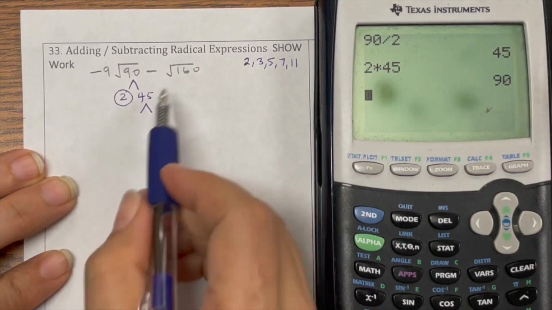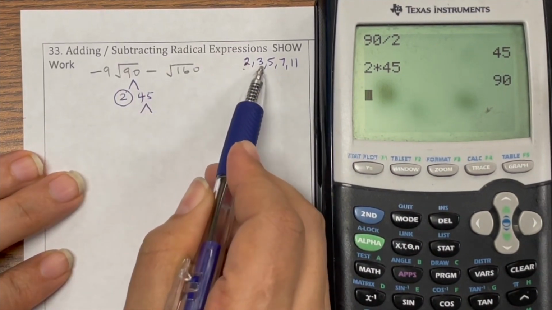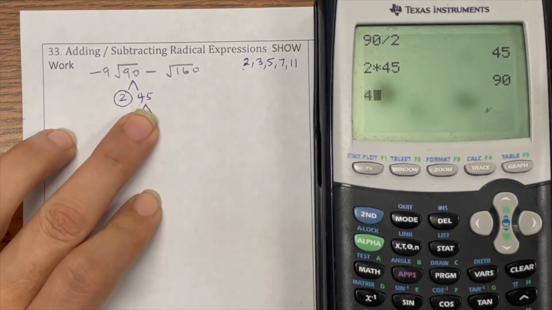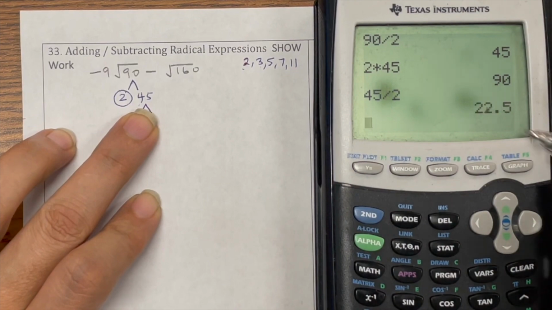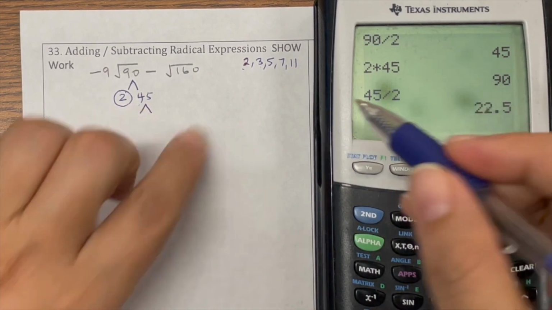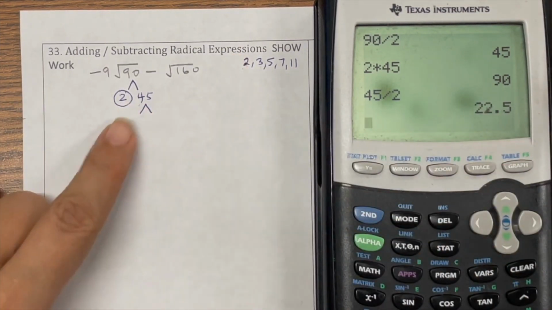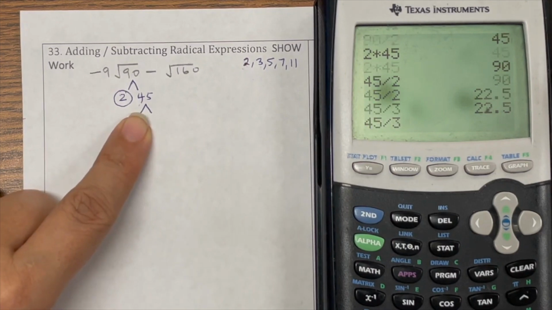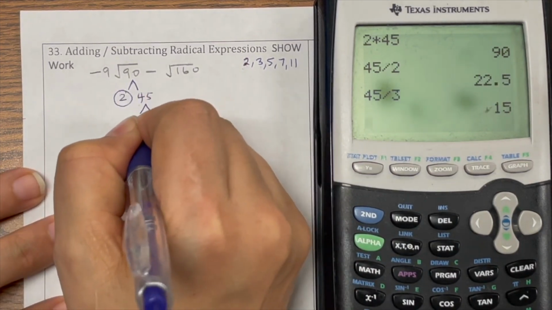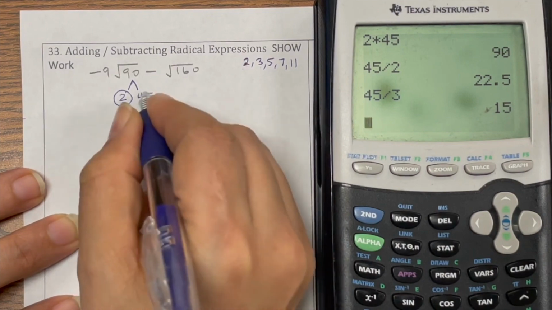Break 45 down. So you keep checking 2. When 2 runs out, you check 3. So I check 2 again. So 45 divided by 2. Oh my gosh, it's a decimal. So I no longer check 2. I move on to 3. So 45 divided by 3 is 15, which means 3 times 15 is equal to 45.